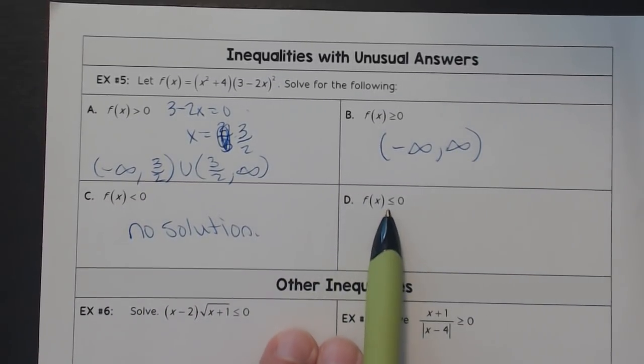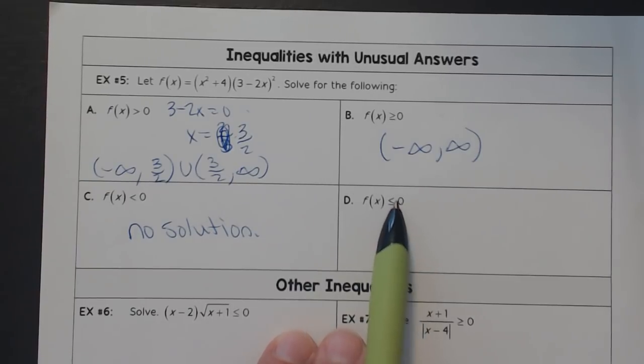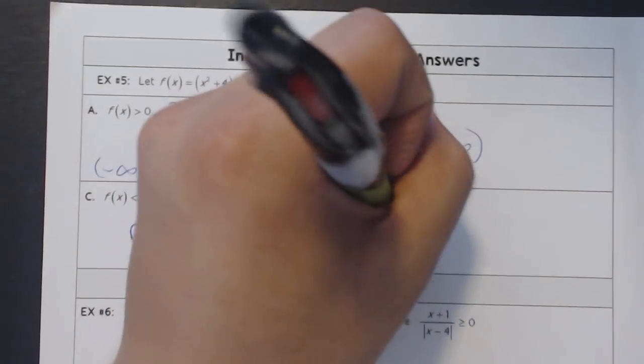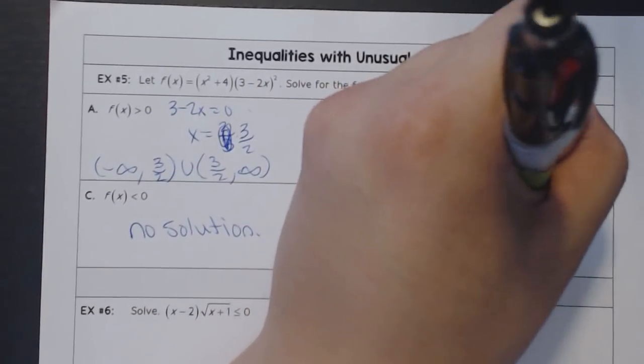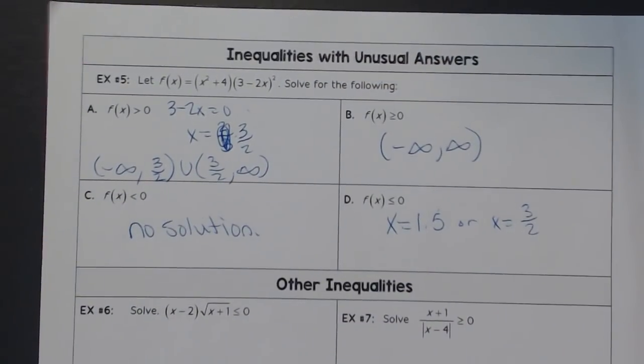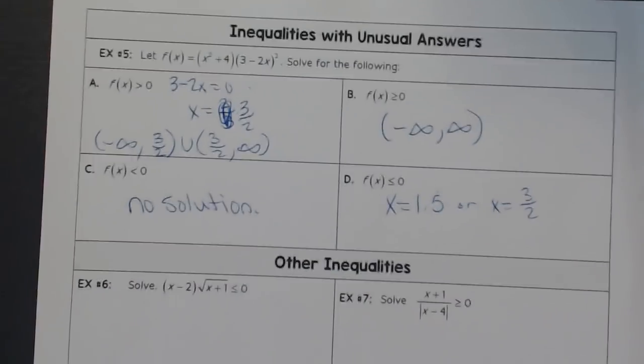Well, we got to be careful because it says there's an equal to 0. Well, the function can never be less than 0, but it can be equal to 0. So here we're just going to say x equals 1.5 or x equals 3/2. All right.